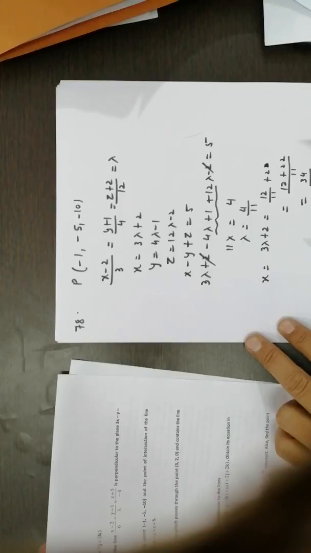The equation of the plane is like this: x minus y plus z, that is 3 lambda plus 2 minus 4 lambda plus 1 plus 12 lambda minus 2. And y is equal to 4 lambda minus 1, that is 16 by 11 minus 1, which turns out to be 5 by 11.